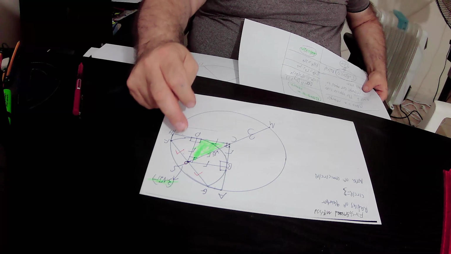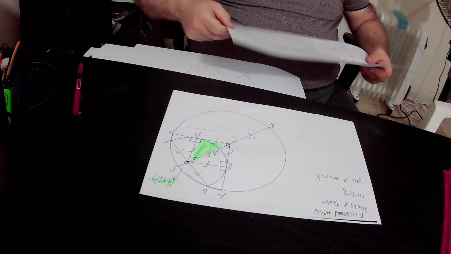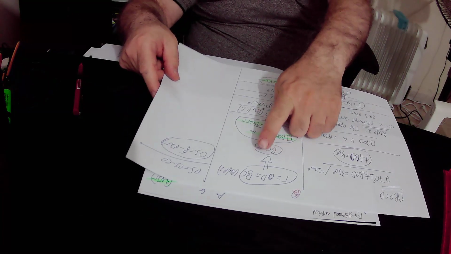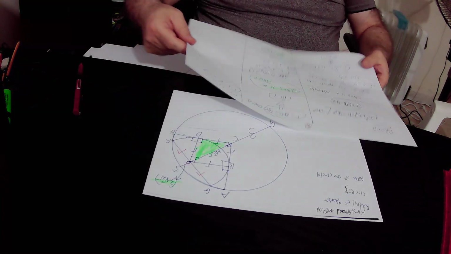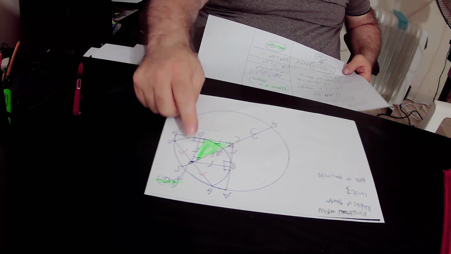Likewise, according to rule number 2, OD must be equal to BC. But we know that OD equals R, it is the radius of the semicircle.